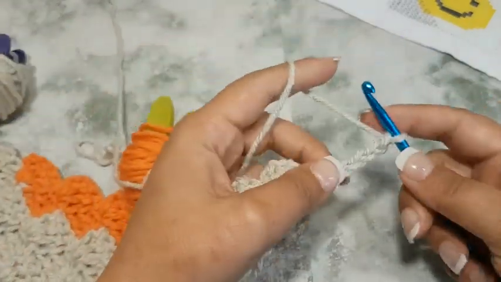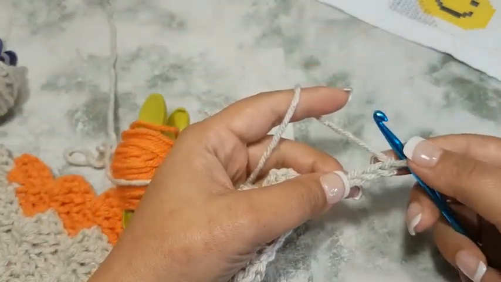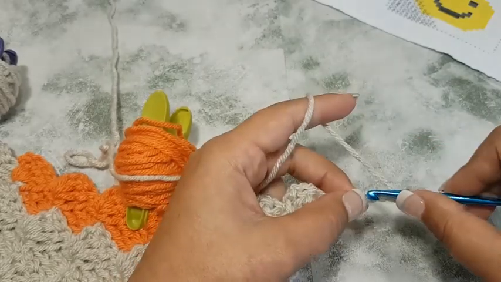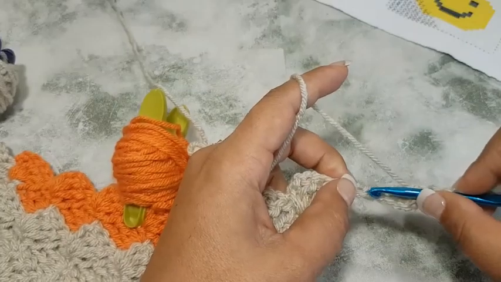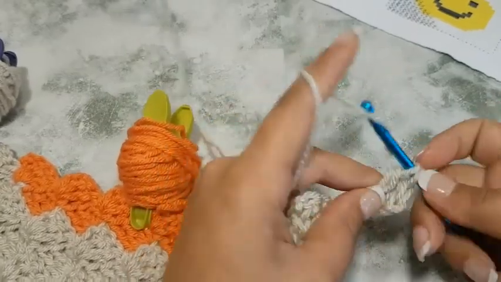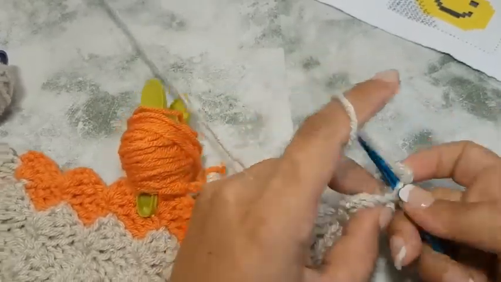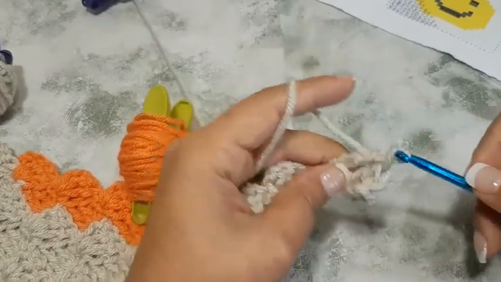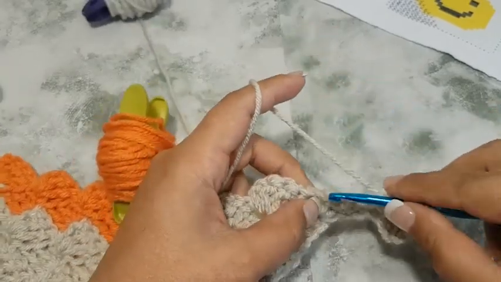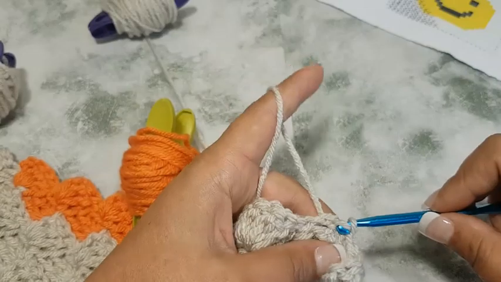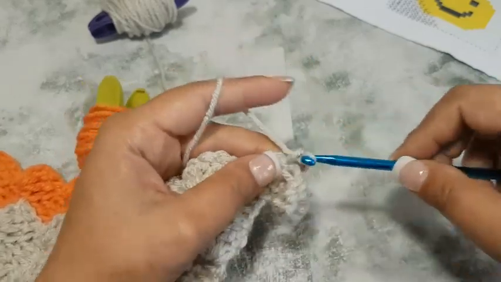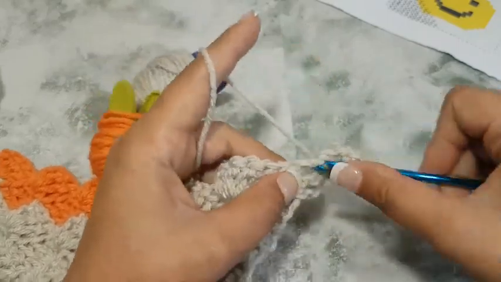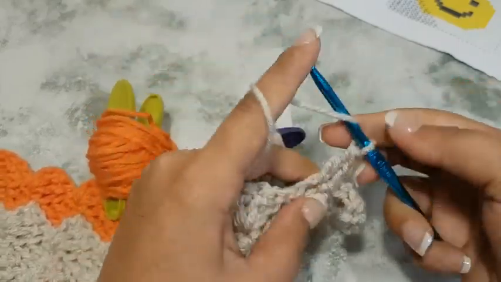So chain 3 and double crochet in the 3rd chain from the hook, and double crochet in the next 2 remaining chains. And now slip stitch it to the next square and make 3 C2C squares in total.